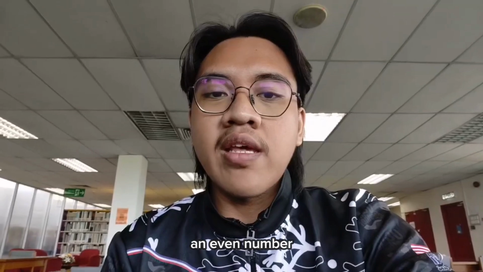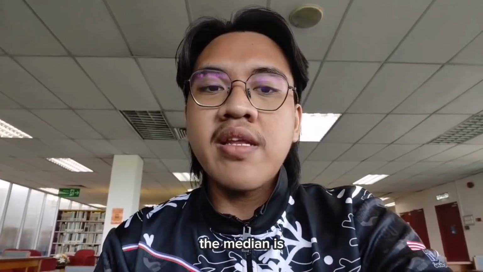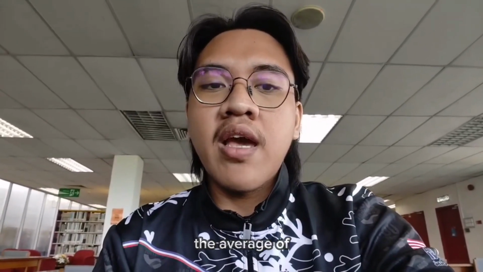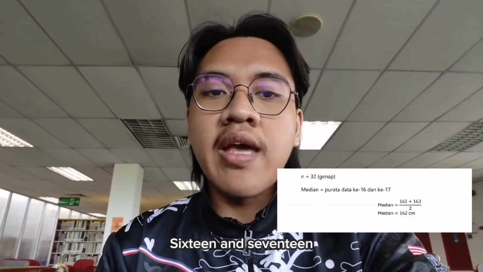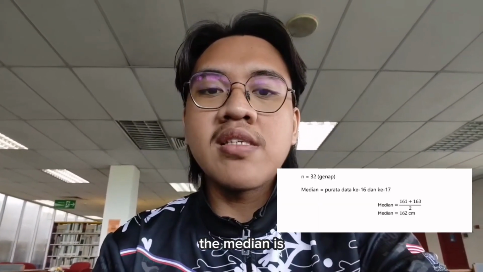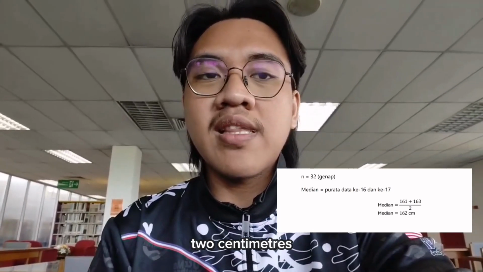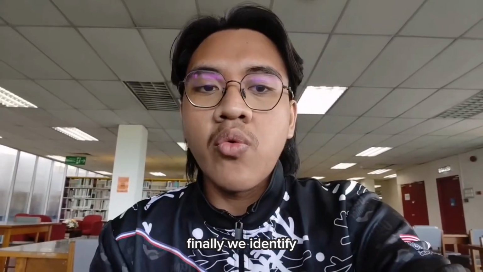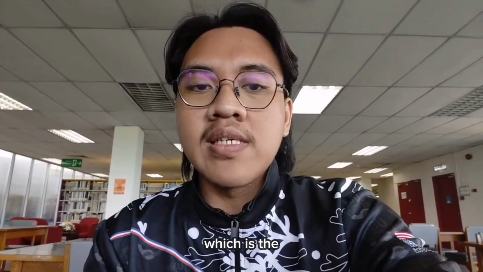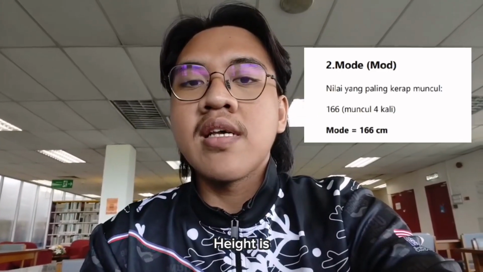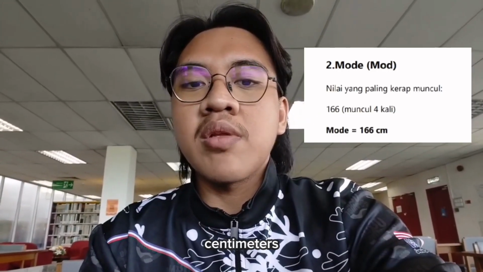Next, we determine the median, which is the middle value after arranging the data in ascending order. Since we have an even number of data, the median is calculated by taking the average of the 16th and 17th values. The median is 162 centimeters. Finally, we identify the mode, which is the value that appears most frequently in the dataset. The most frequent height is 166 centimeters. That's all from me. Now I will pass to the next presenter to explain the quartiles.